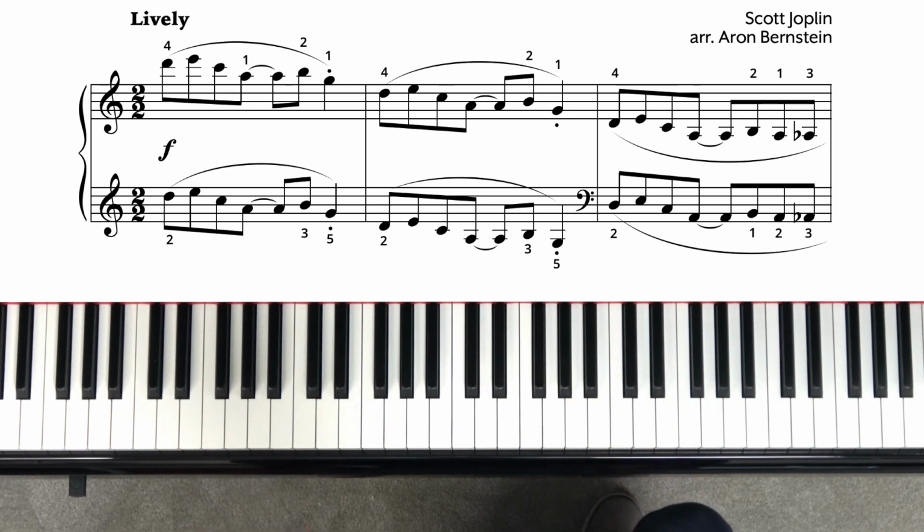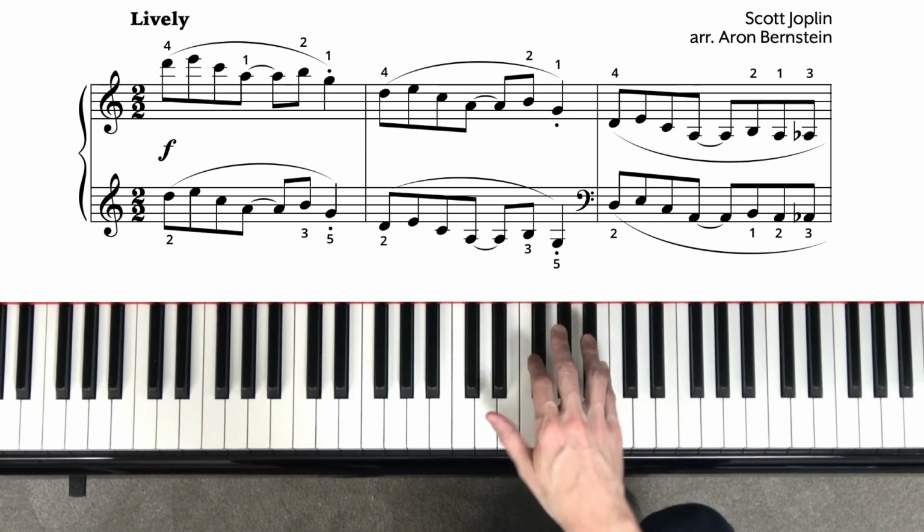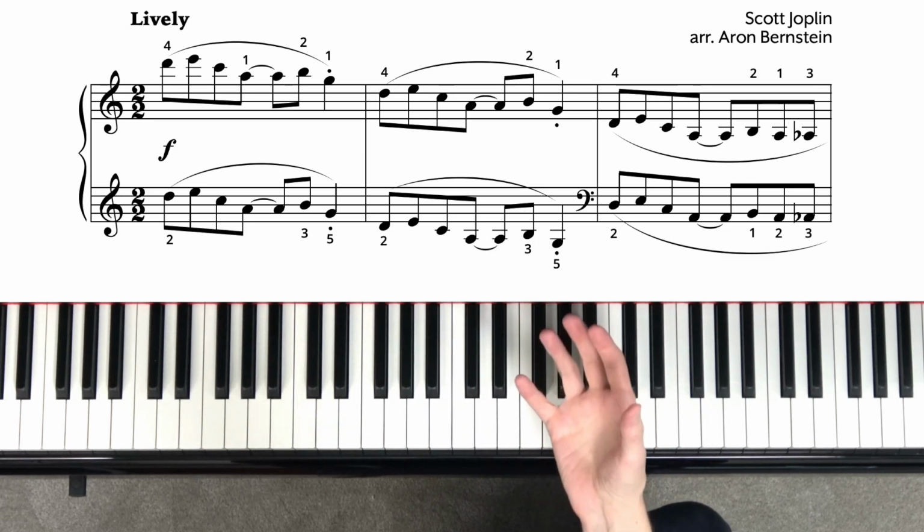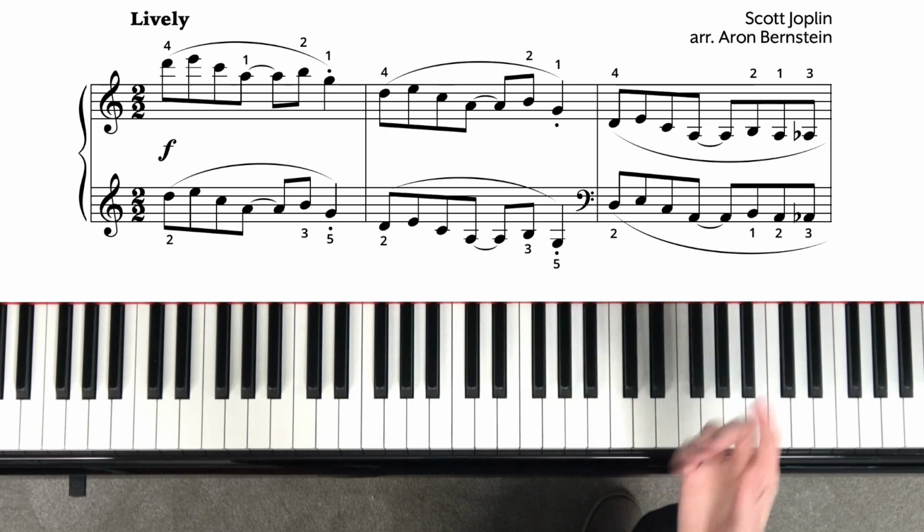Put it hands together once you feel ready, but make sure you've worked out the fingerings and the details hands alone first, and then put it hands together, slow it way down, and keep repeating until you feel confident.